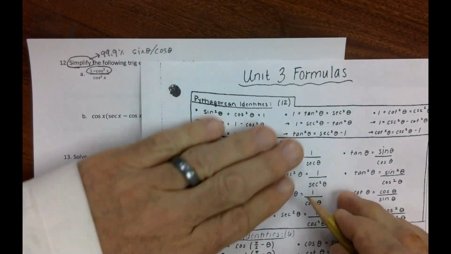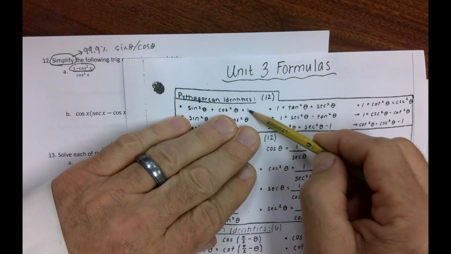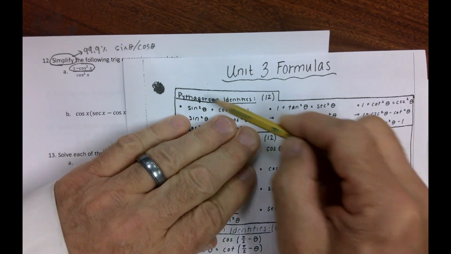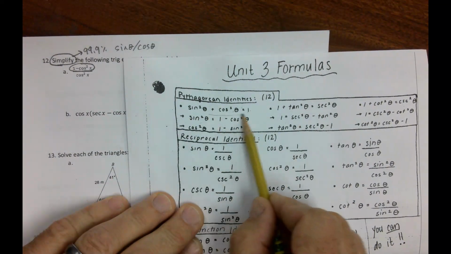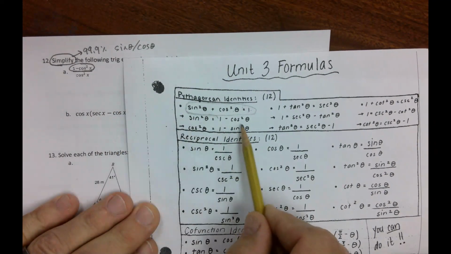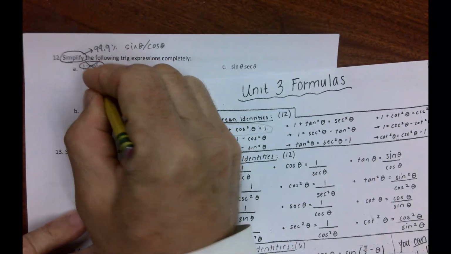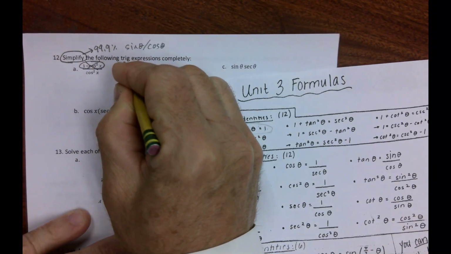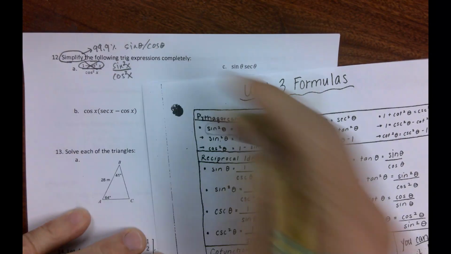Now, a lot of times they only give you this, sine squared plus cosine squared equals 1. But if you move this over, you move that over, you get 2 more basically built off this original one. But I can see that 1 minus cosine squared is equal to sine squared. So I'm going to replace this with sine squared x over cosine squared x, and I'm done.